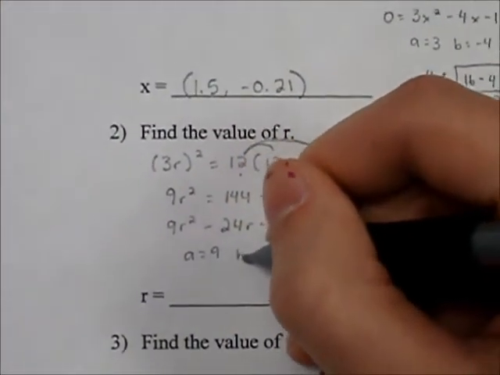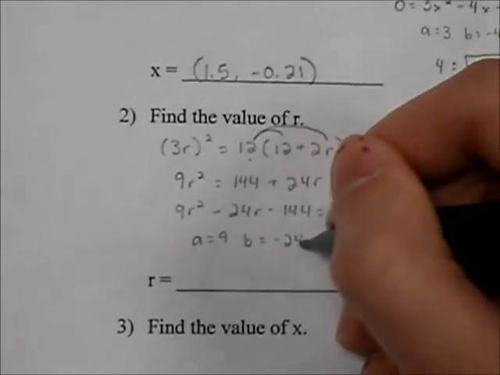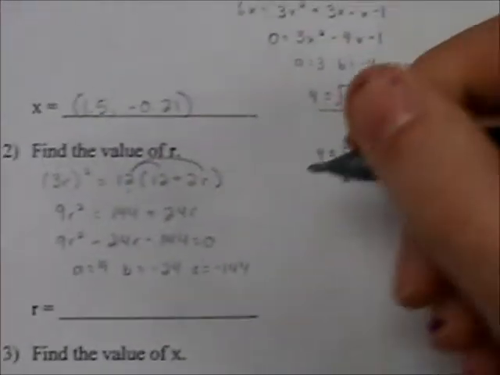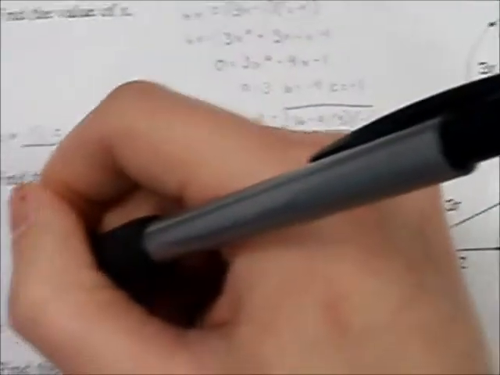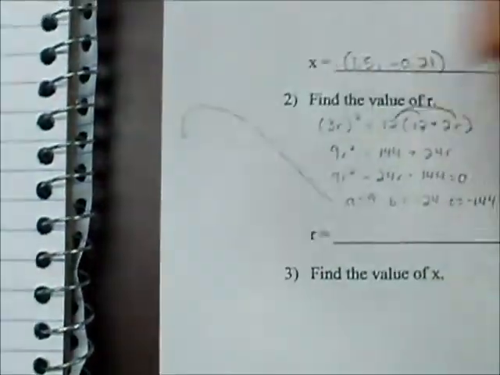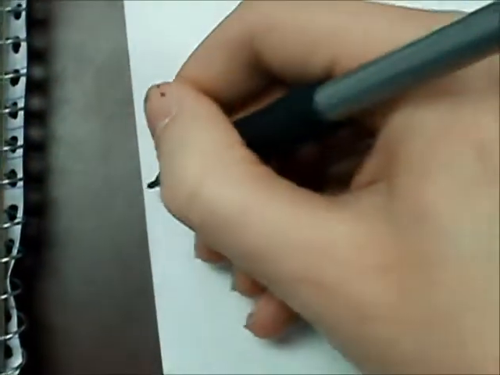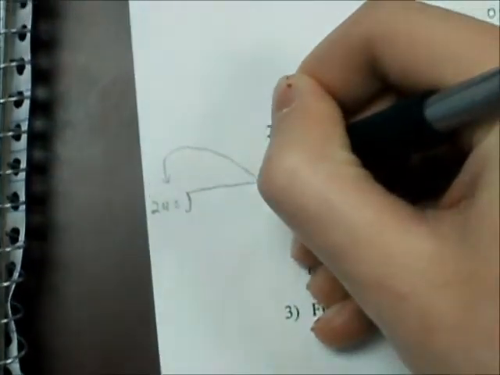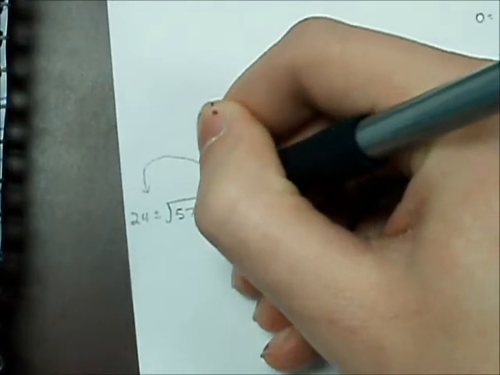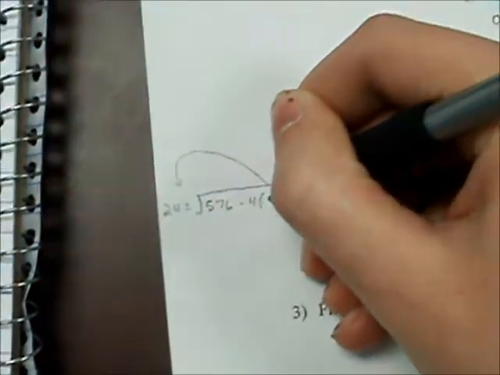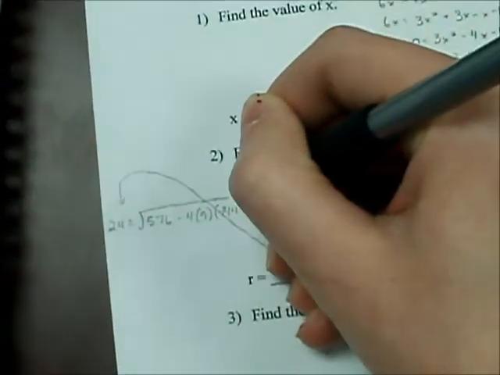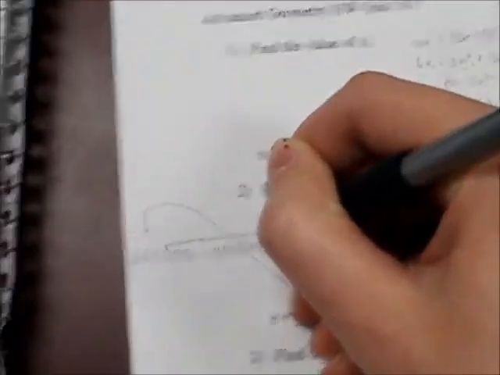So a equals 9, b equals negative 24, and c equals negative 144. And then we plug them into the quadratic formula. So 24 plus or minus the square root of 576 minus 4 times 9 times negative 144, all over 2 times 9.